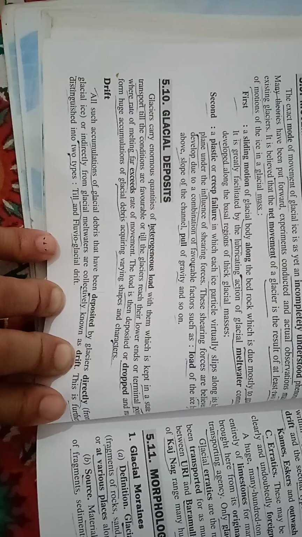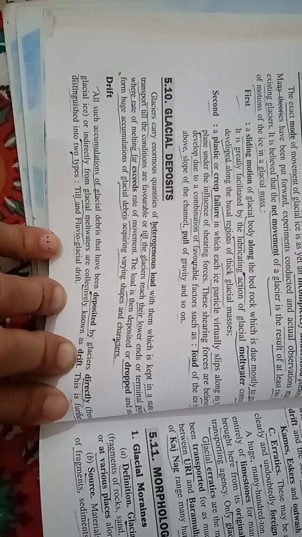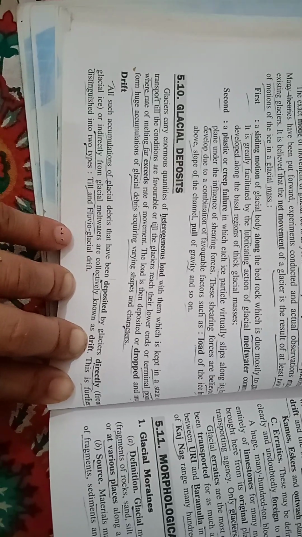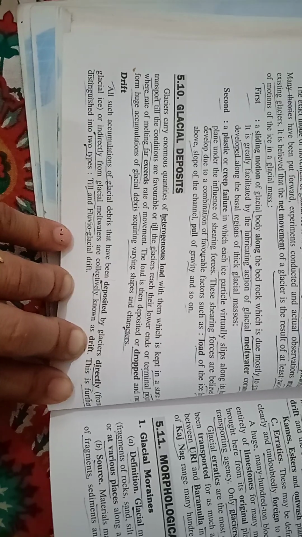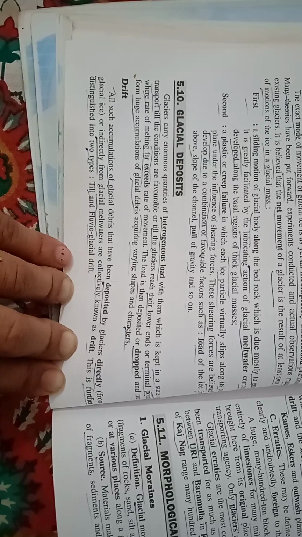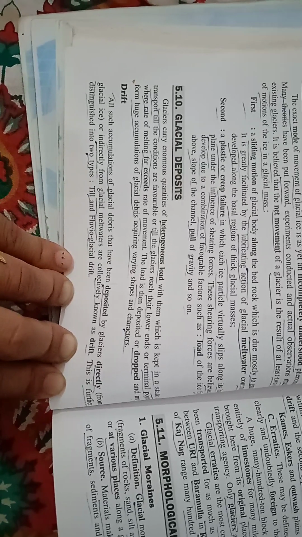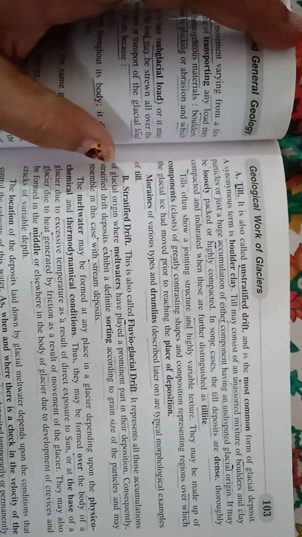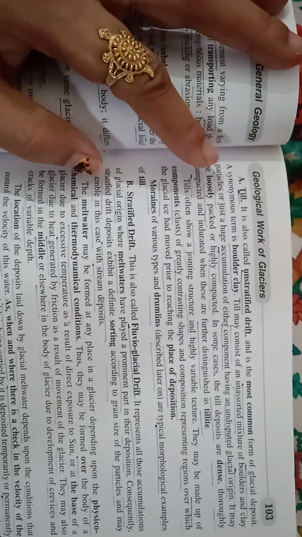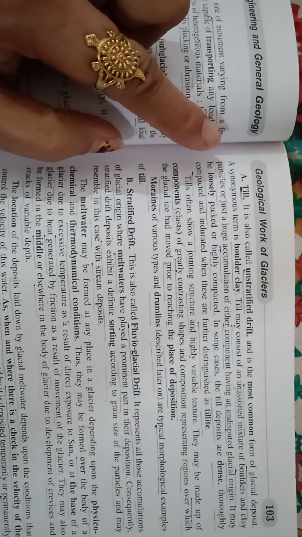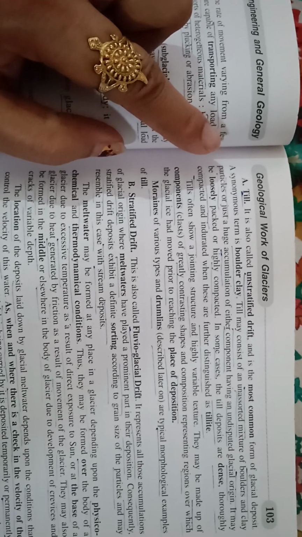Drift. All such accumulations of glacial debris that have been deposited by glaciers directly from glacial ice or indirectly from the glacial melt waters are collectively known as drift. This is further distinguished into two types: till or unstratified drift and fluvio-glacial drift. A, till, also called unstratified drift, is the most common form of a glacial deposit. A synonymous term is boulder clay.